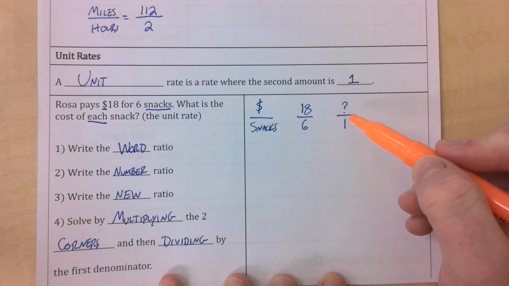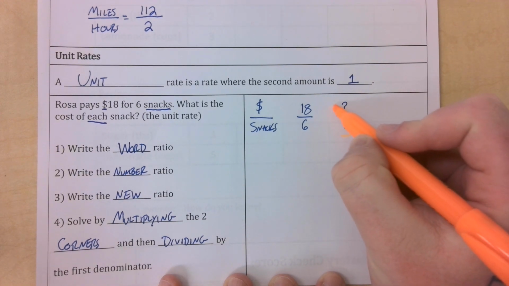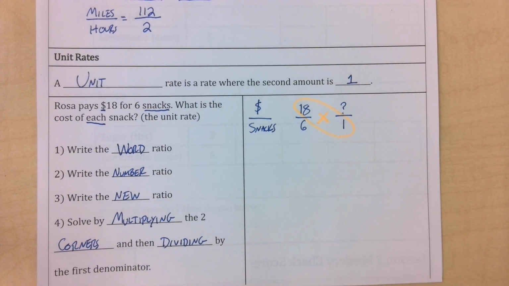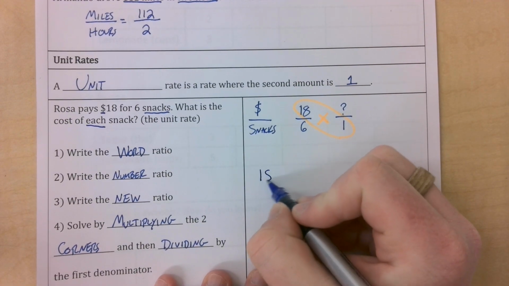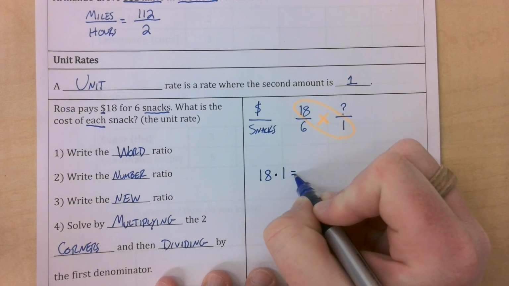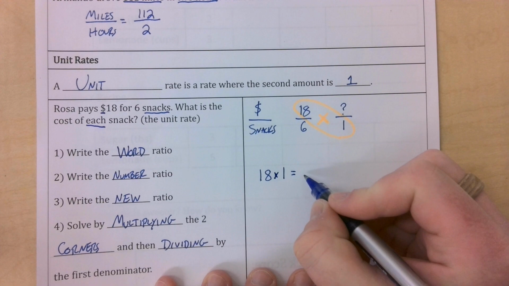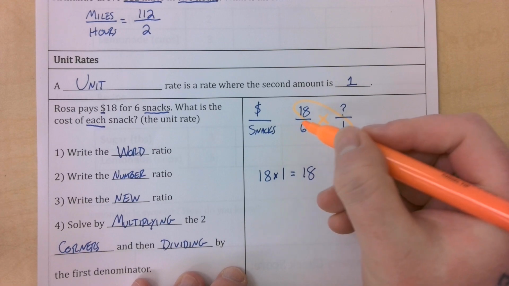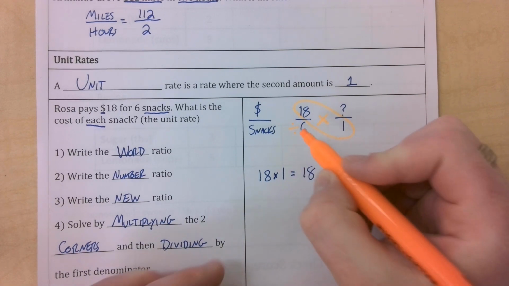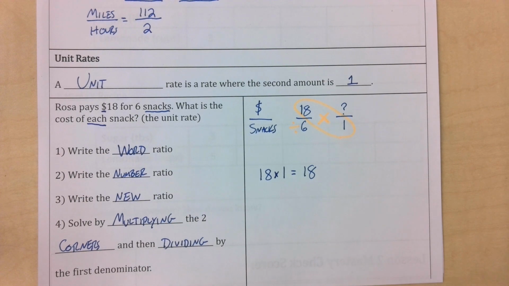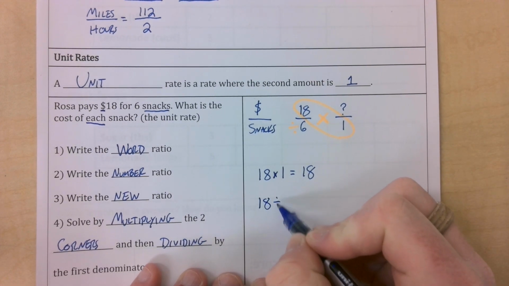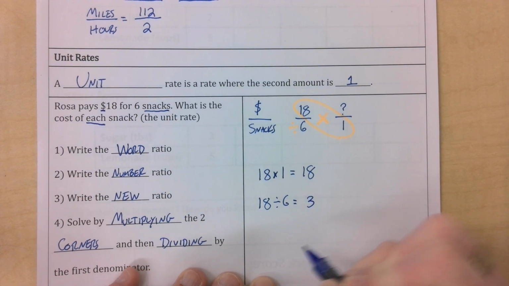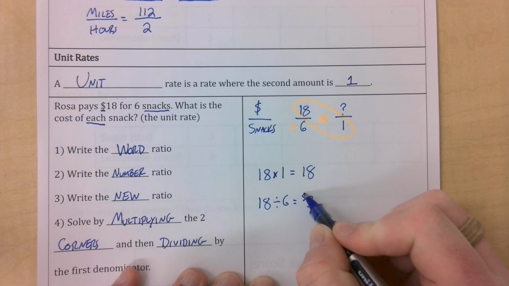I can't multiply something I don't know, so I'm going to multiply 18 and 1. 18 times 1 is going to give us 18. And then dividing by the first denominator, dividing by the third number, essentially. 6 is the last one, so we're going to divide by 6. So 18 divided by 6, you can use a calculator, you're going to get 3. So each snack costs $3.